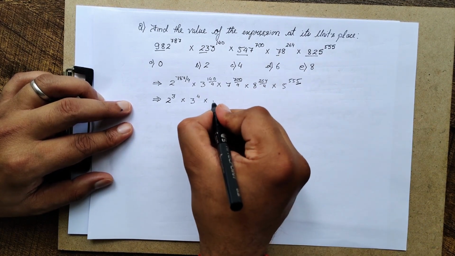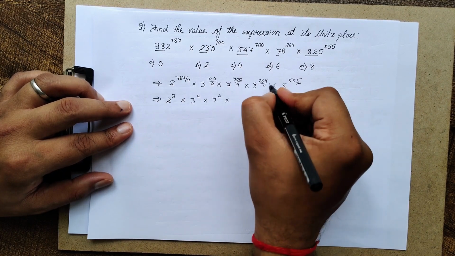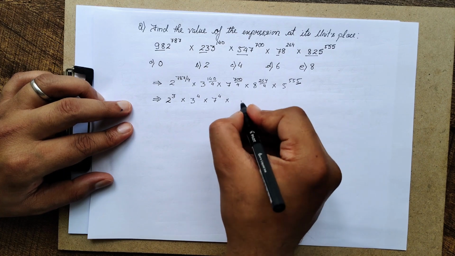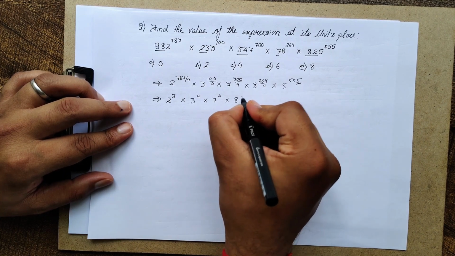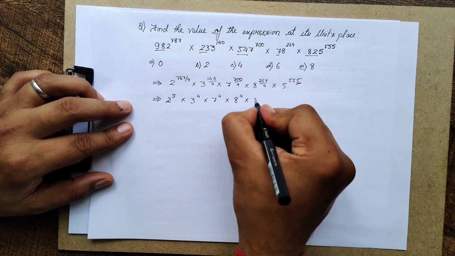So the last term of the cycle can be written as 7 to the power 4. 64 is completely divisible by 4. Hence again the last term of the cycle, hence it can be written as 8 to the power 4, and this we can write it as 5 to the power 1.